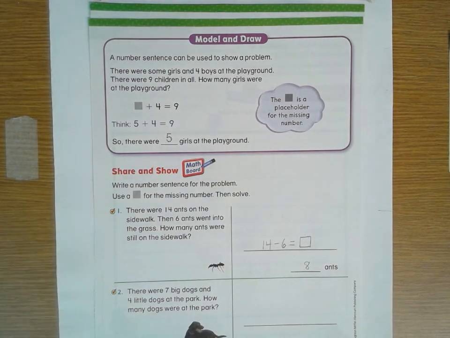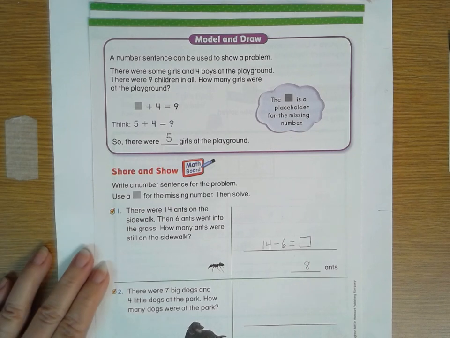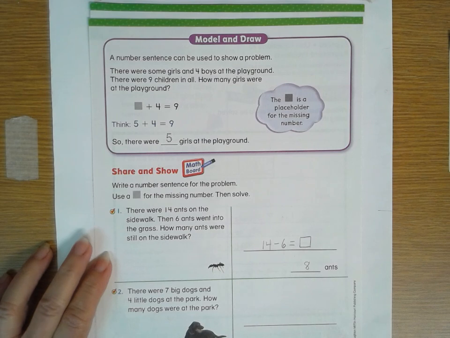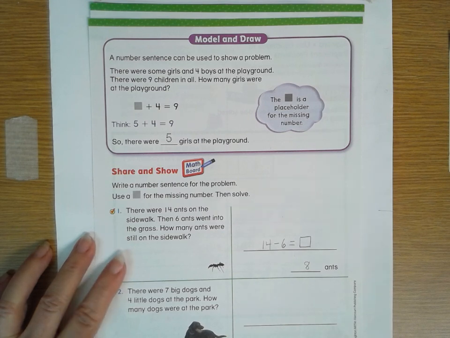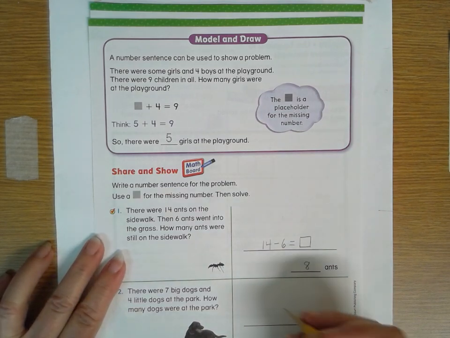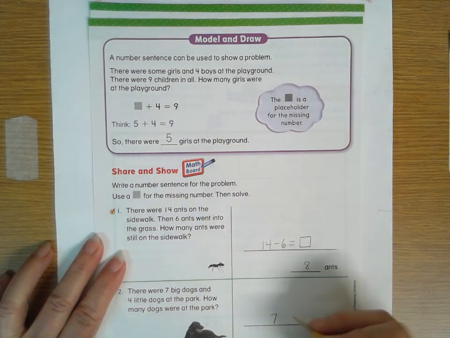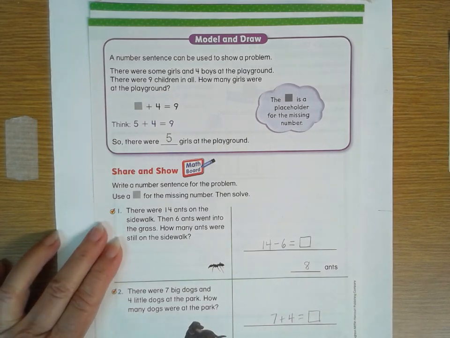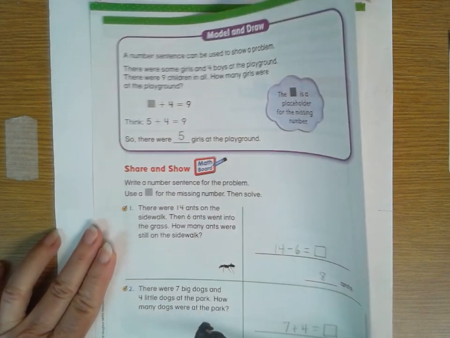Number 2, there were 7 big dogs and 4 little dogs at the park. How many dogs were at the park? So we know the 2 parts. We're looking for a total. So will we add or subtract? We will add, right? We know one part is 7. The other part is 4. We are looking for the whole, for the total. So 7 plus 4 is 11. Good job. All right, go to the next page.